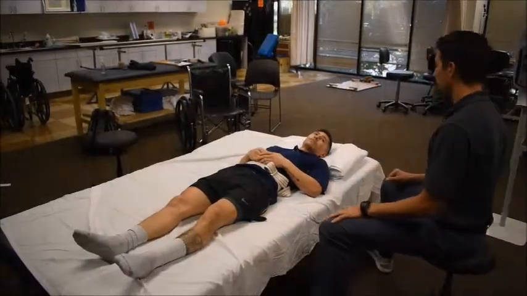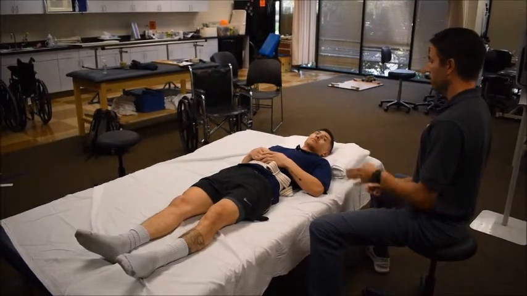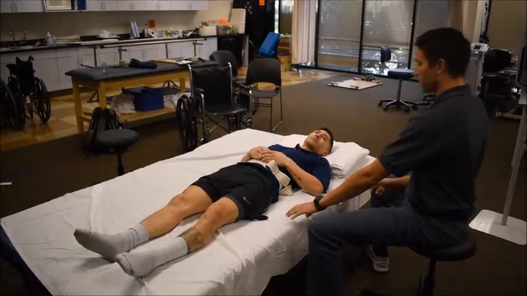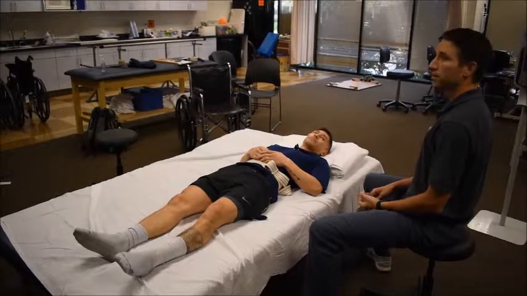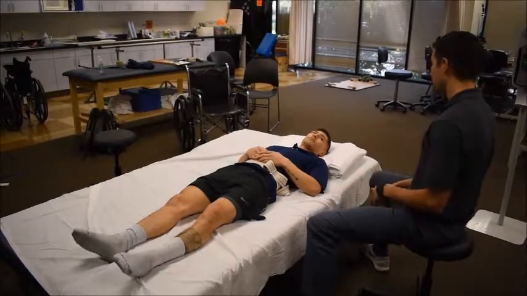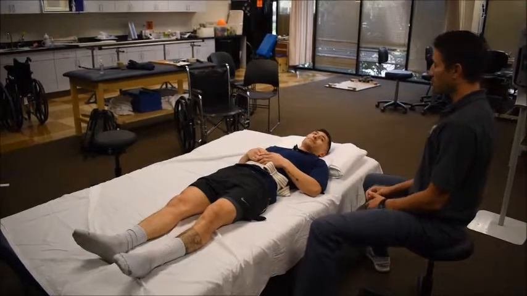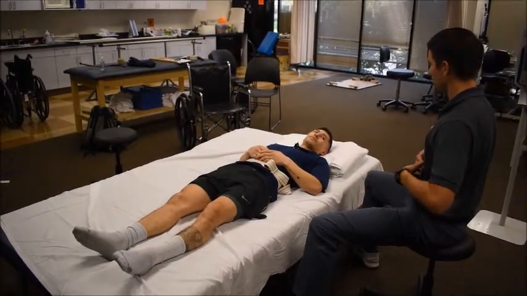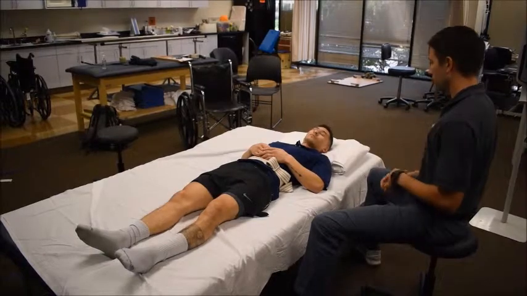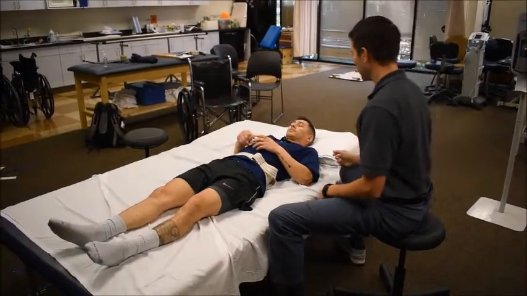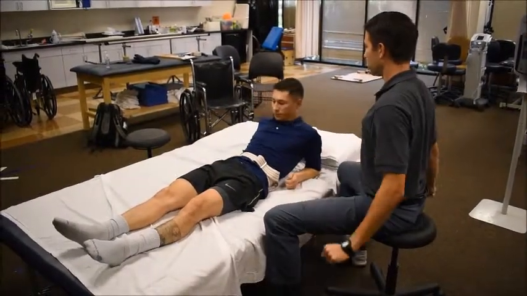All right, Joe, we're going to work on some bed mobility here. For this, we're going to start on your back and then move to the edge of the table. So this is going to increase your independence and get you ready for transferring to the wheelchair, okay? Okay. So what I want you to do is use your arms and your core as much as possible because you got that strong core, okay? So go ahead and come up on your elbows and then extend your arms.